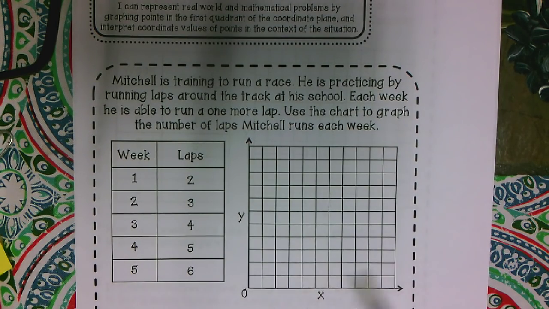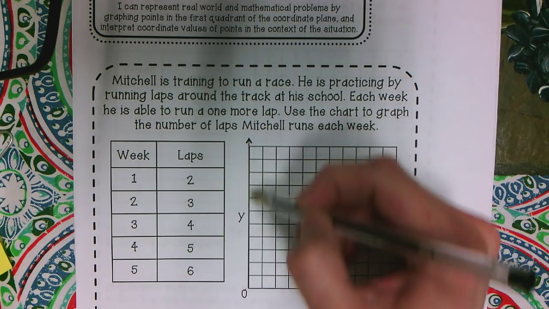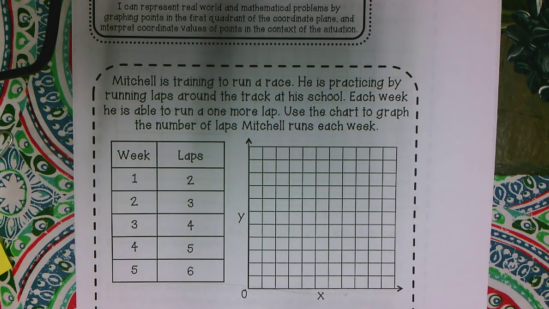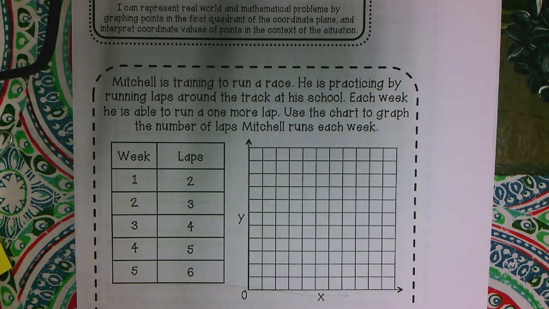So in 5th grade, we only deal with one coordinate grid, which is one quadrant. But if you look here, you'll notice that this could actually be made into 4 quadrants. And so we could have a graph over here and down here and down here. But we're just going to focus on quadrant 1, which is this side right here. And that's all we're going to look at in 5th grade. And so we're going to use our chart here to graph some real-world situations.